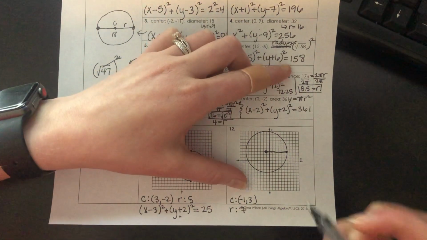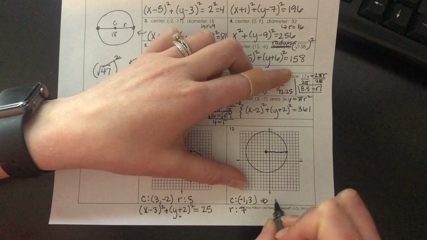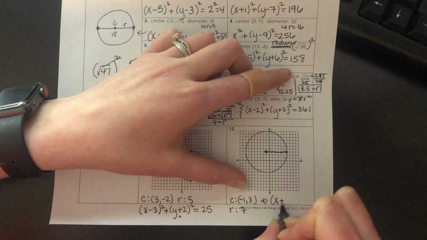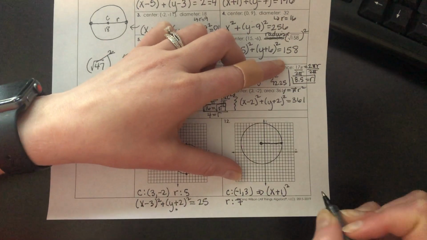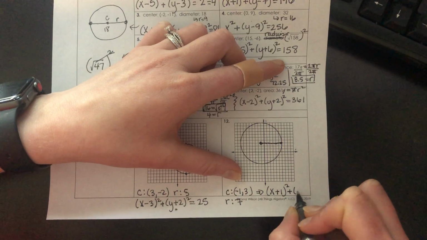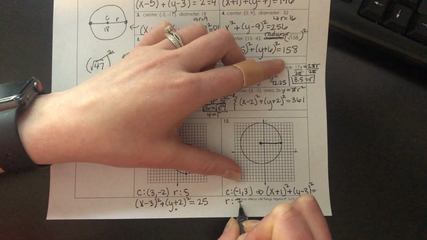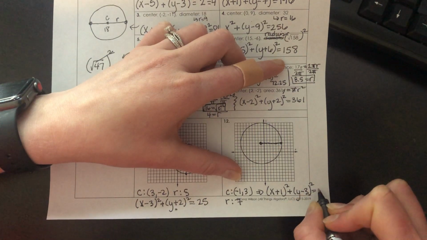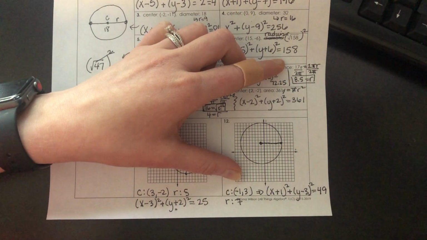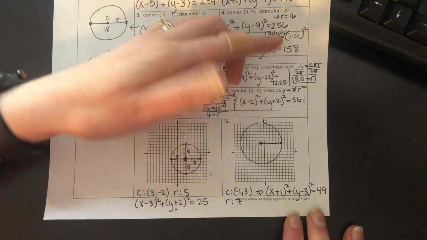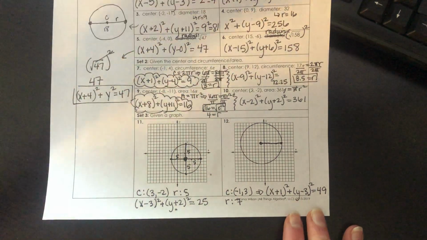So our equation of a circle is x plus 1 quantity squared plus y minus 3 quantity squared equals my radius squared. So 7 squared, 49. Right? Not too bad, right? So now let's look at another one.